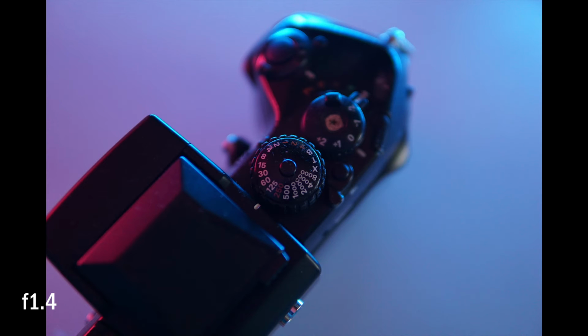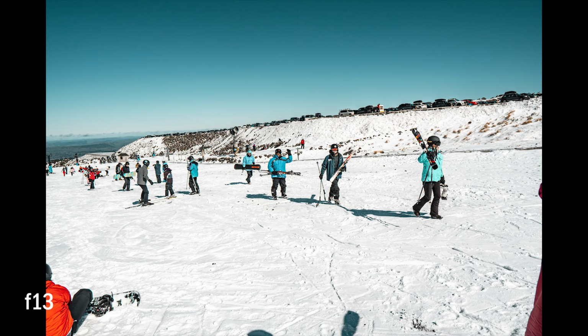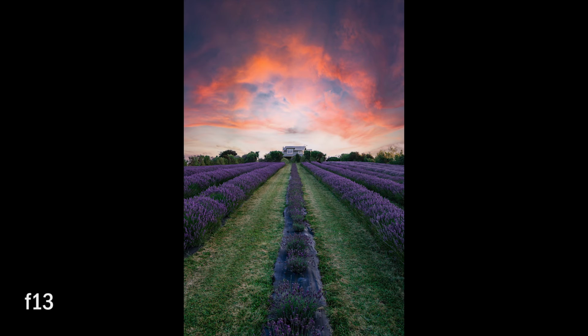But there are also times and use cases when you want to have a smaller aperture. When you're doing landscape shots, for example, you want as much as you can in focus and sharp, and you don't want to have a wide aperture, otherwise you're going to be struggling to gain focus on everything in your shot. So there you have it. That's aperture for you guys.